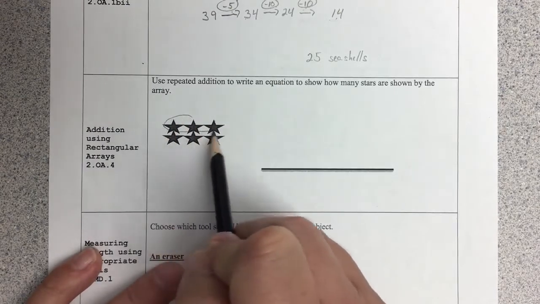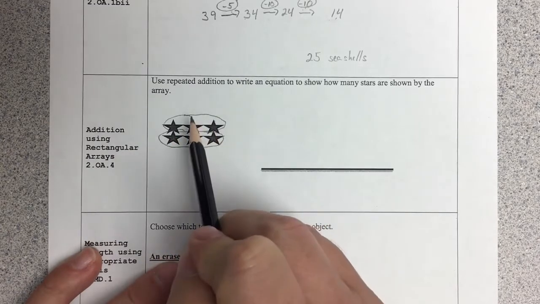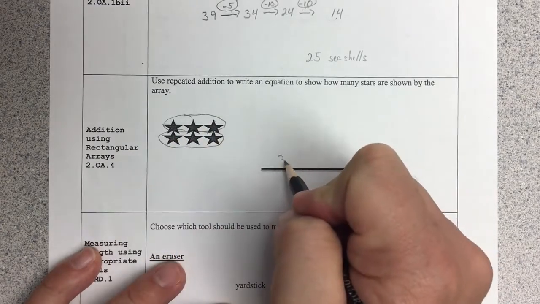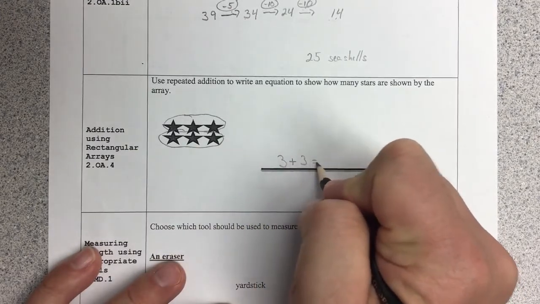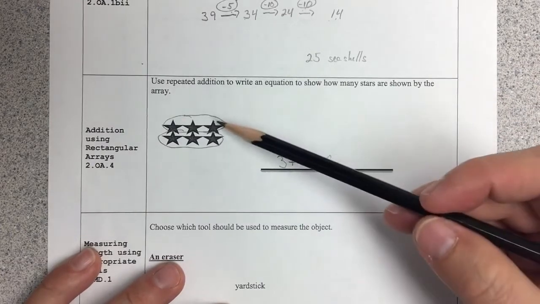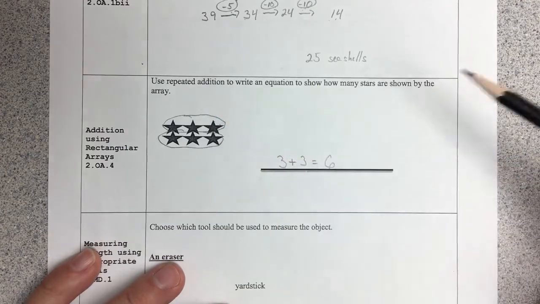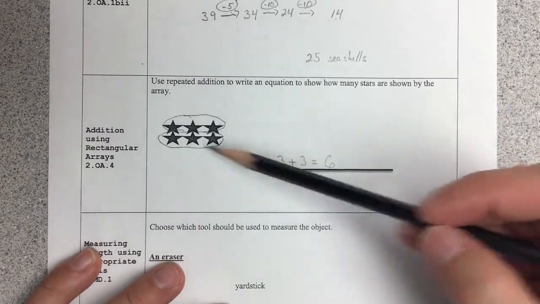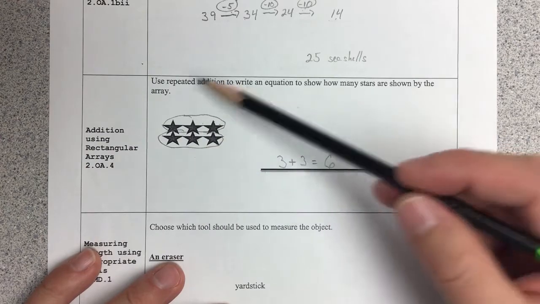So 1 row of 3 and another row of 3. So 3 plus 3 equals 6. So there's my repeated addition sentence. 1 row of 3 plus another row of 3 equals the 6. And if I had a third row, it'd just be 3 plus 3 plus 3 equals 9.